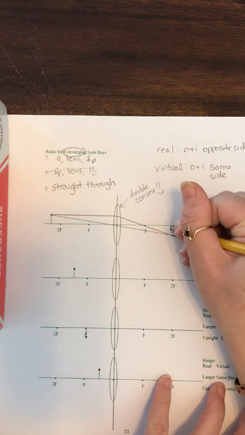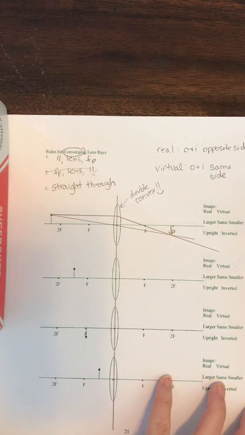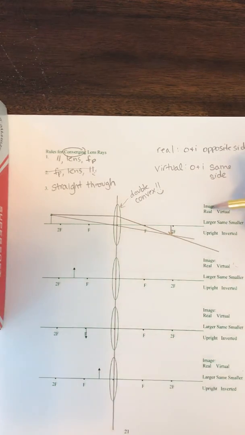Now I'm going to locate my image, and for me, my image is sort of here. Hopefully your image is very similar, okay? And then you're asking yourself, okay, is this image real or virtual?